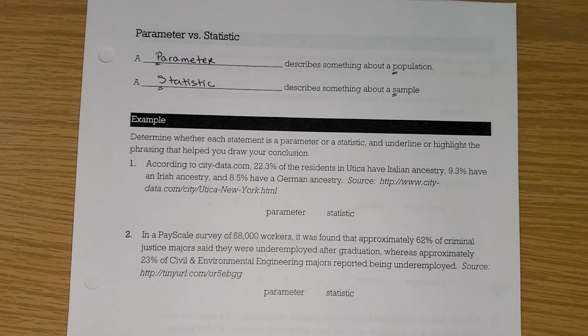So let's look at a couple examples of identifying parameters and statistics. So for example 1, it says, according to citydata.com, 22.3% of the residents in Utica have Italian ancestry, 9.3% have an Irish ancestry, and 8.5% have a German ancestry. So let's identify whether this is a parameter or a statistic.